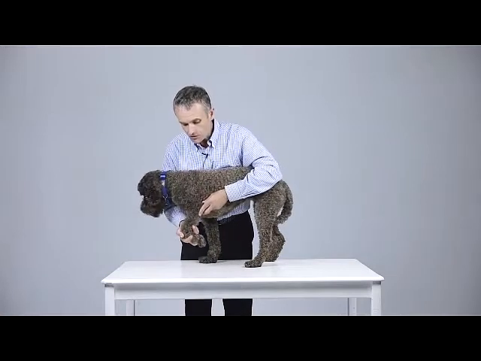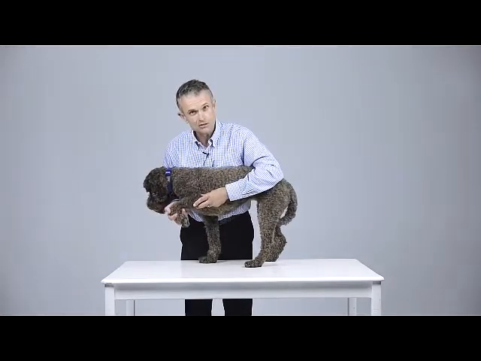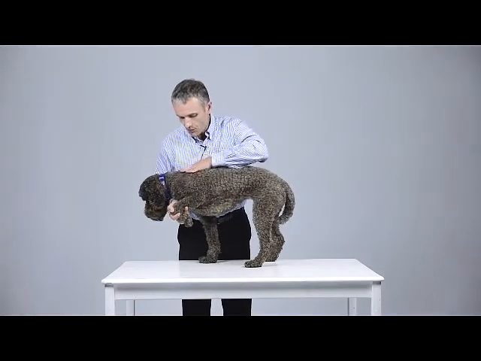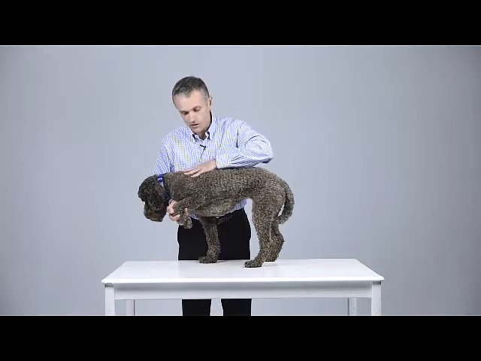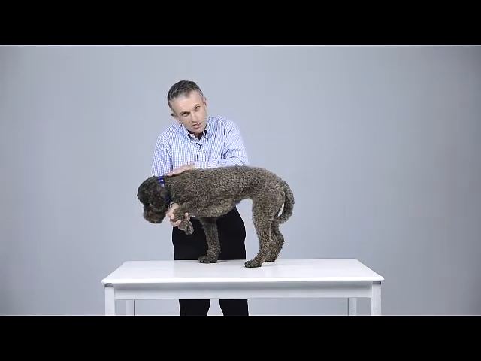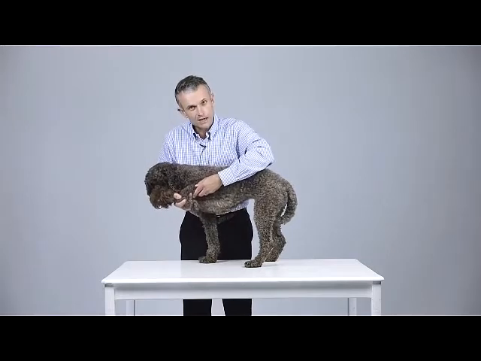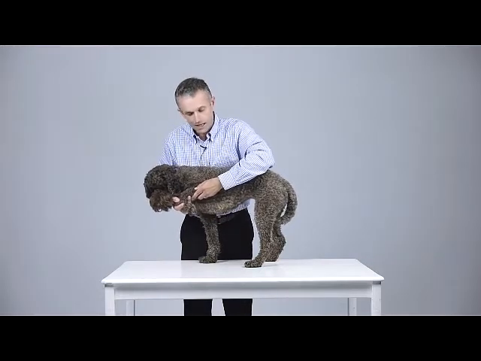For example, usually when I perform flexion of an arthritic elbow, all I will detect is a pulling away of this area of the dog. In equine terms, this is called the withers, and you just see the withers kind of rise up a little bit as you force flex the elbow.